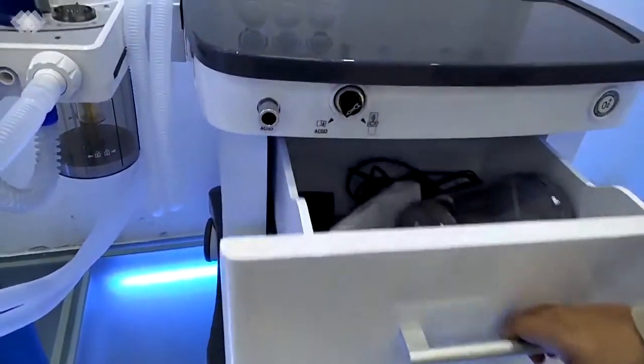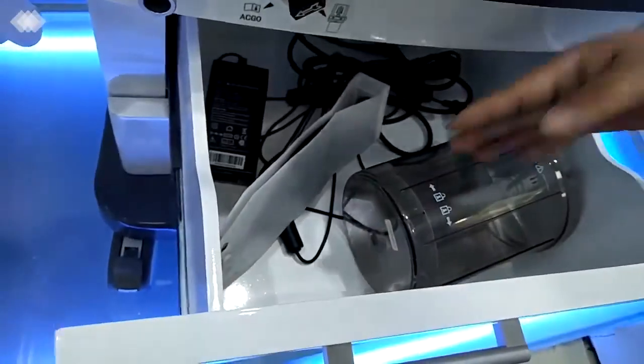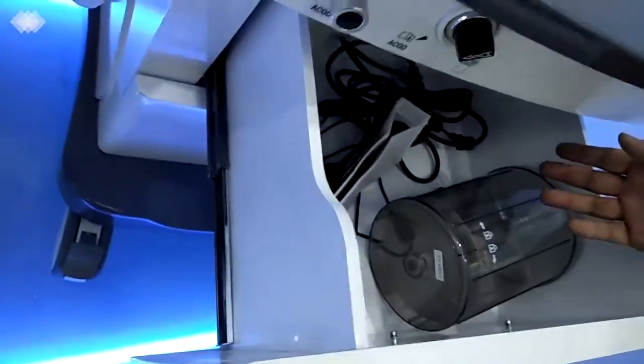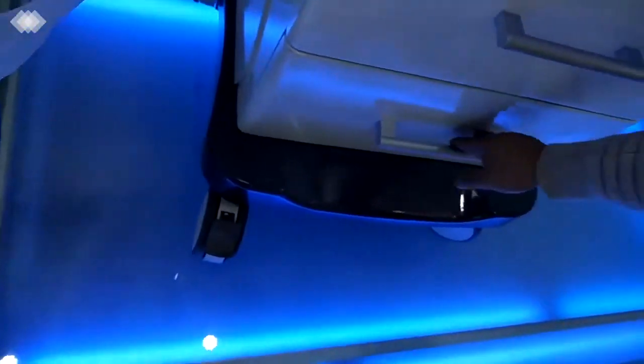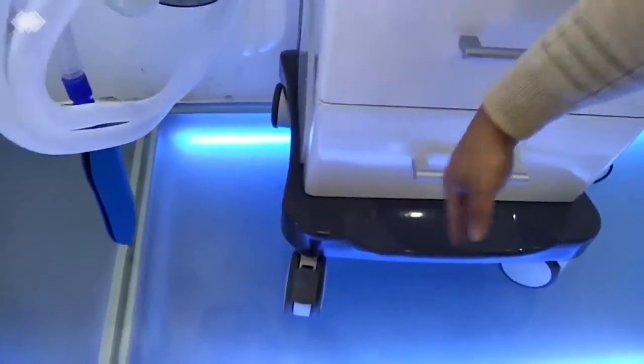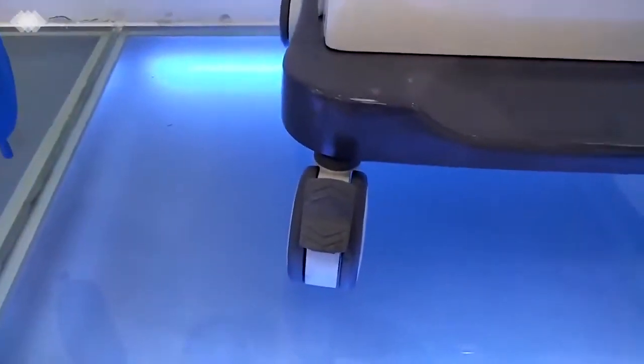For the 2 big drawers here, you can see inside, you can put anything in, even the patient monitor or some patient documents or the patient record. The second one is the same. Then with the 4 wheels, the front 2 have brakes. Once you step down, the machine will be very, very stable and not moving.